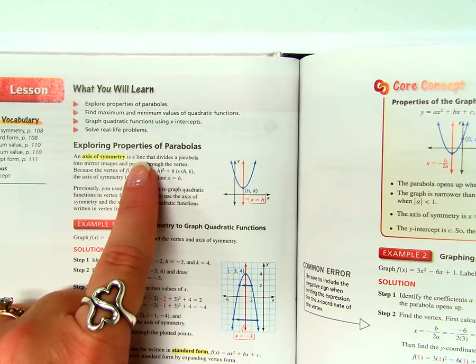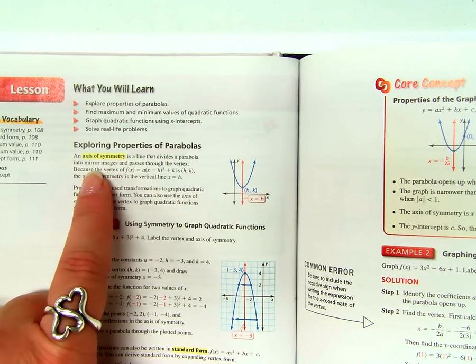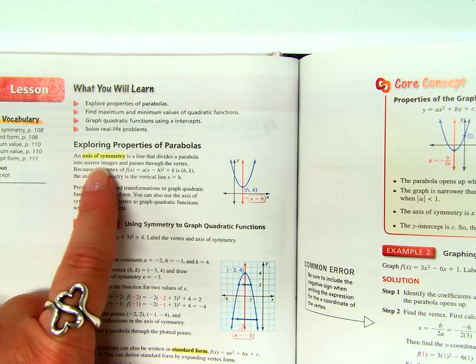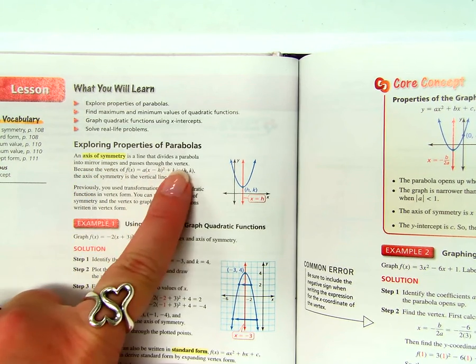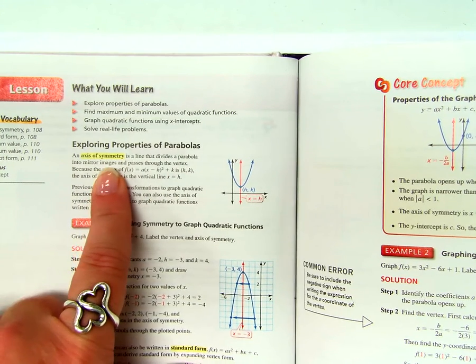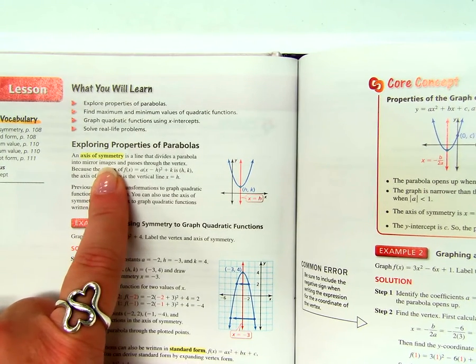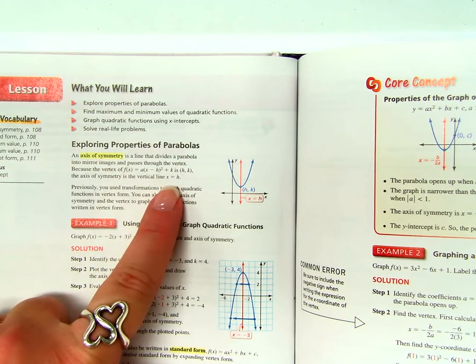So it says it's a line that divides a parabola into what? What's it say? Okay. And passes through the vertex. So mirror images, does that fit with what you know about symmetry already? Okay, good. So then it gives you a formula.